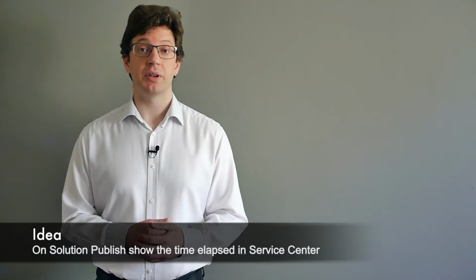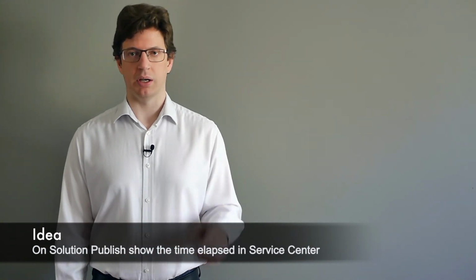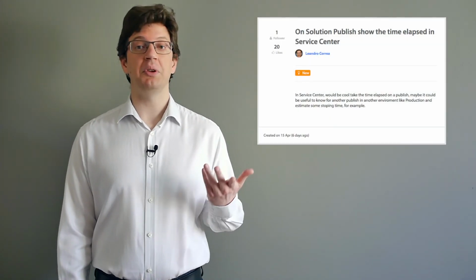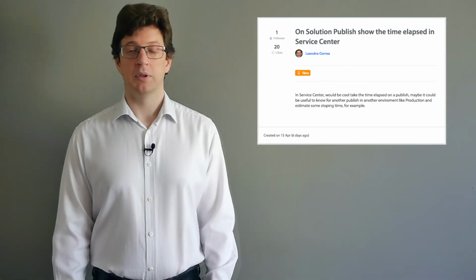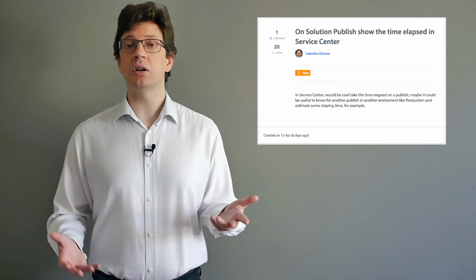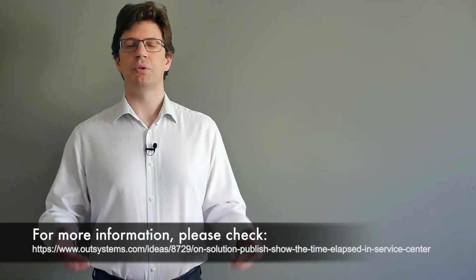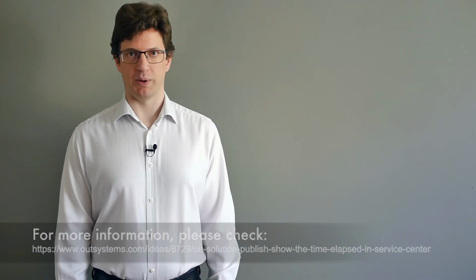Another idea that picked up some interest was the idea by the community member Leandro Correa, where he proposed that in Service Center it would be interesting to see the time elapsed on a publish, so that maybe it would be possible to estimate how long a publish would last on another environment, as in for example production. If you wish to read more about this idea, you can find it at this ideas page.